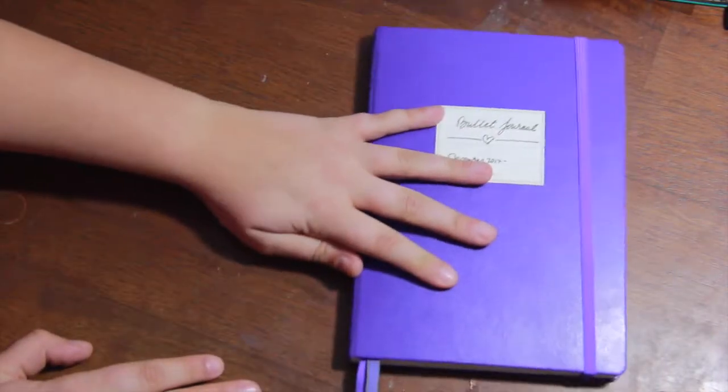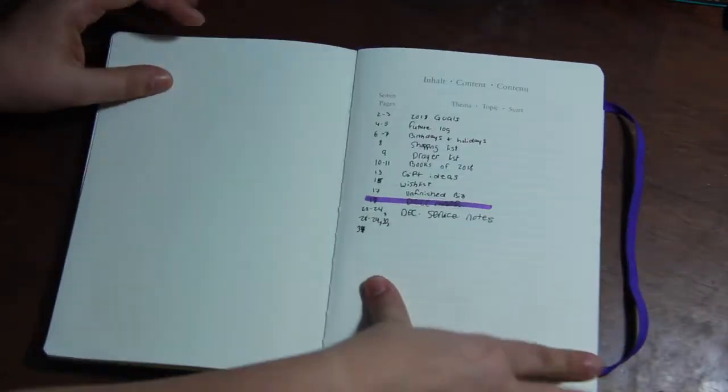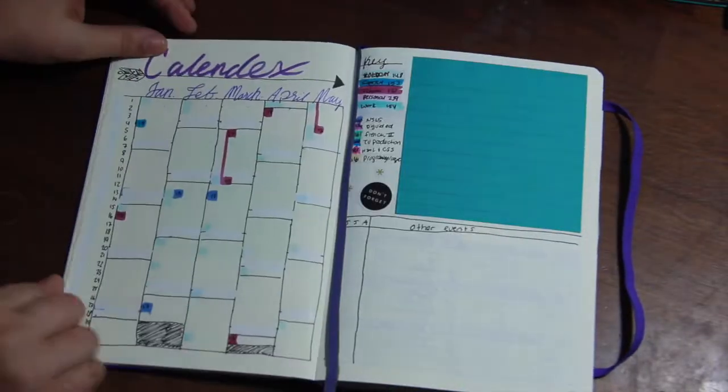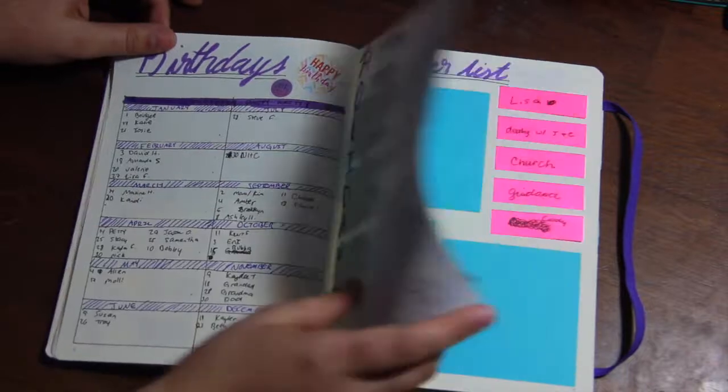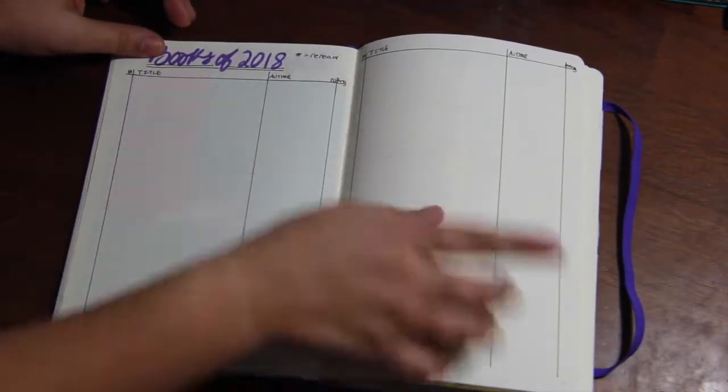I did make another bullet journal, and I definitely simplified some things. I'll show you really quickly at a glance. So I had my cover section, and I have an index, and then I was going to put my 2018 goals here, and then I have my Calendex here, and my birthdays and holidays right next to it, my shopping and prayer list, and then my books of 2018. I was just going to list them with the title, author, rating, and number.